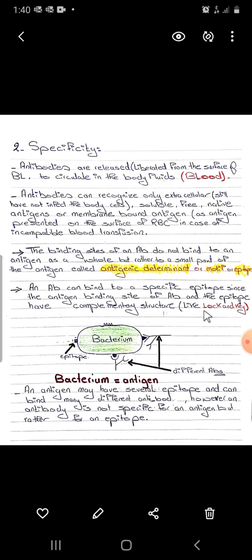Okay, so can one antibody bind different epitopes? Can this antibody that has a variable site resembling the shape of a triangle bind to the circular epitope or the square epitope? Of course, no. It can bind only to the triangular epitope that resembles its shape, like a lock and key.